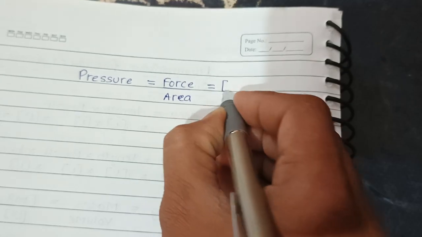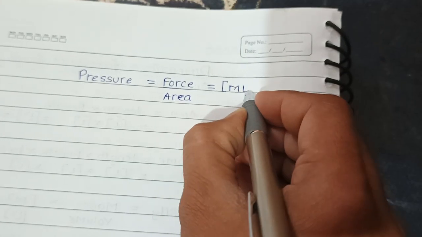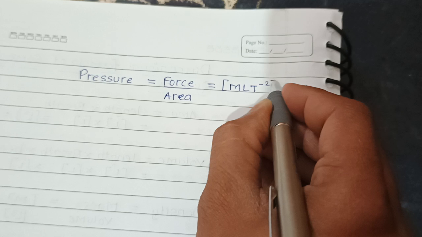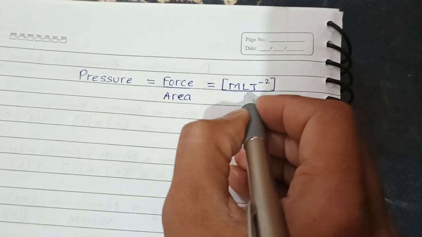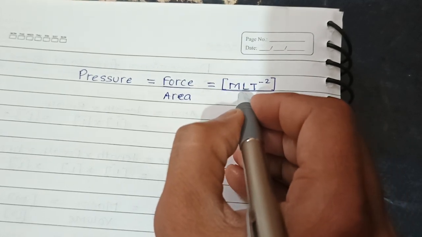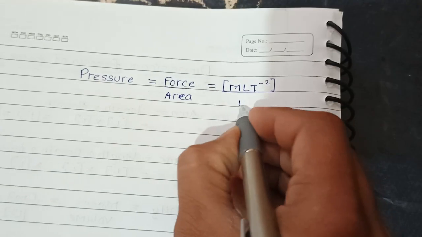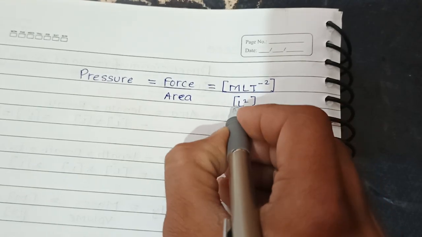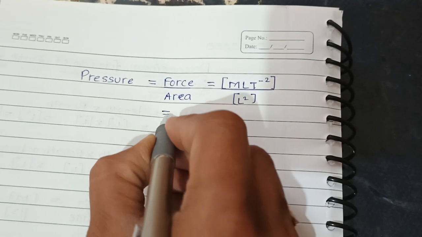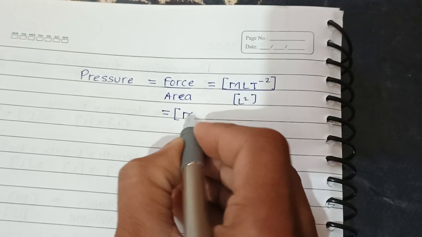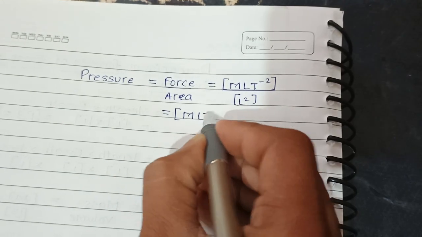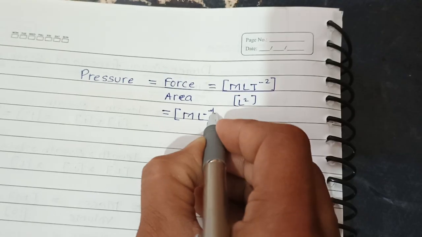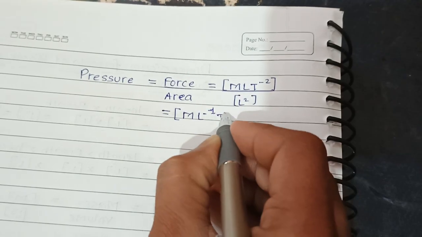Force is M L T minus 2 and area is L square. So that is M L minus 1 T minus 2.